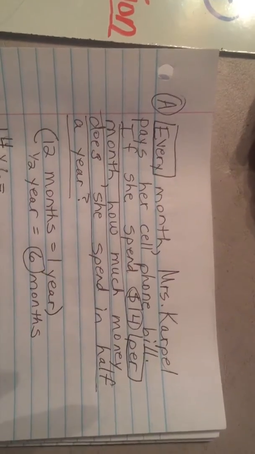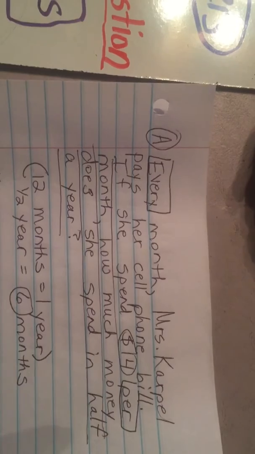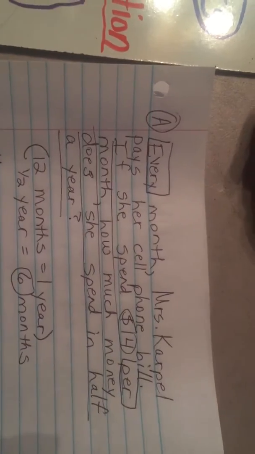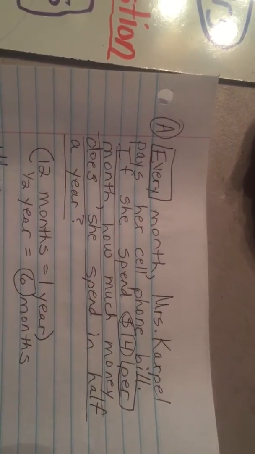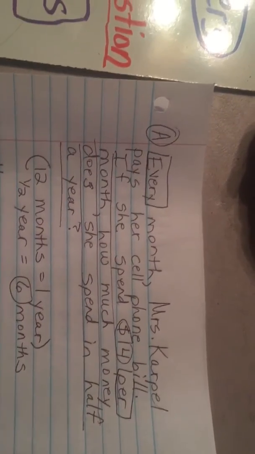Every month, Mrs. Carpel pays her cell phone bill. If she spends $14 per month, how much money does she spend in half a year? Remember, our first step is C, circle the numbers. Okay? Well, we see that there's the number 14. However, what's the other number? We need to remember that there are 12 months in a year. So, if she spends $14 for half a year would be 6 months. So, I circled 14 and 6.